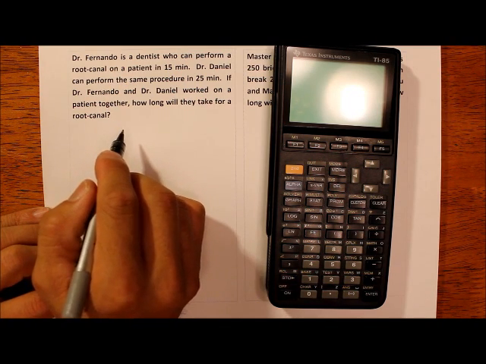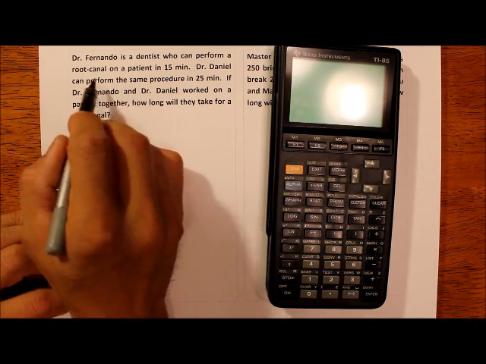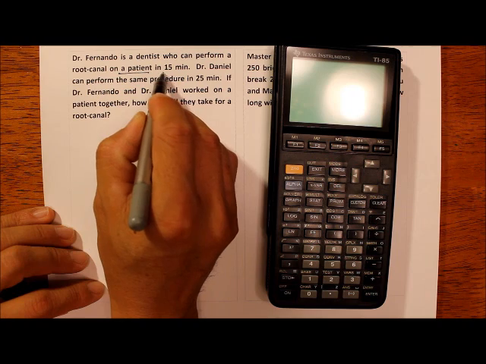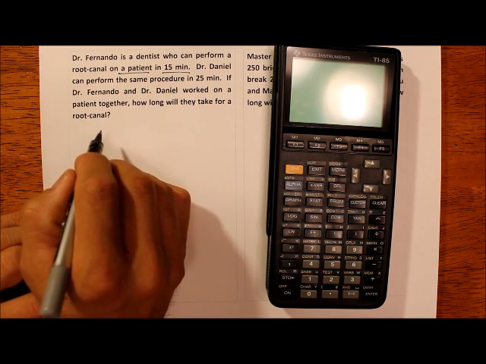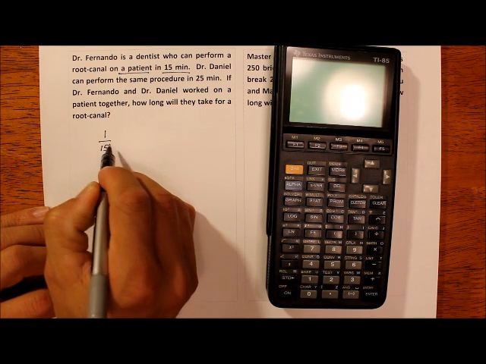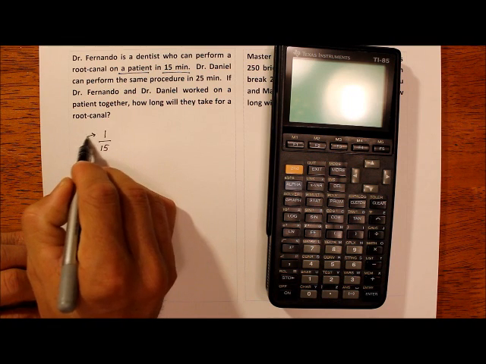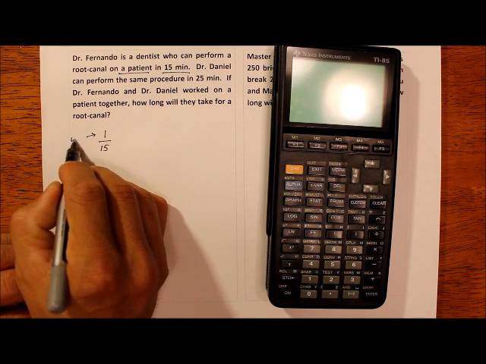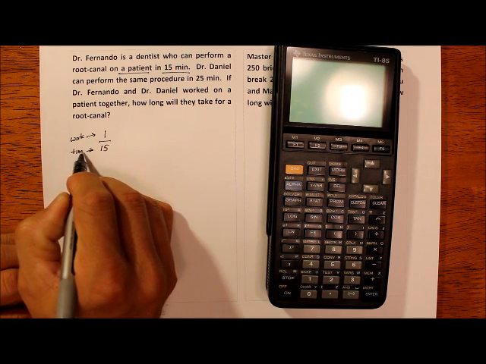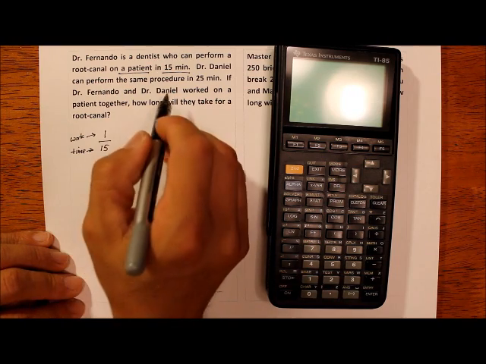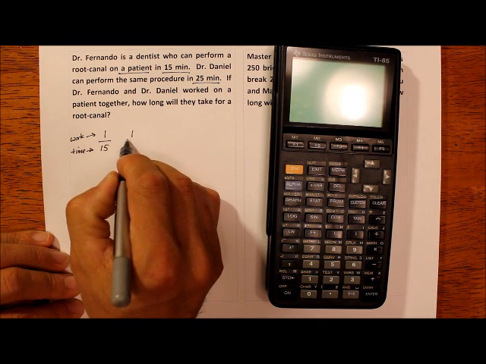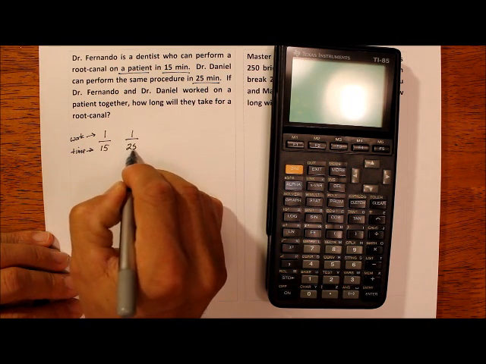Well, to set this up, we have to first remember one doctor, Dr. Fernando, can work on one patient and it'll take him 15 minutes. So in fraction form, that's one work in 15 minutes. You see, the top is the actual work or the quantity of work, and the bottom refers to the time. And Dr. Daniel can do the same thing in 25 minutes, one patient that is. So one patient in 25 minutes.